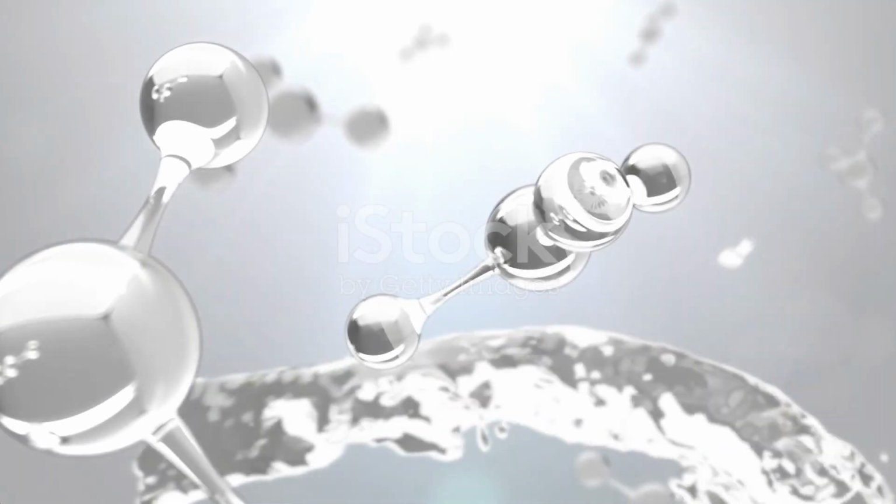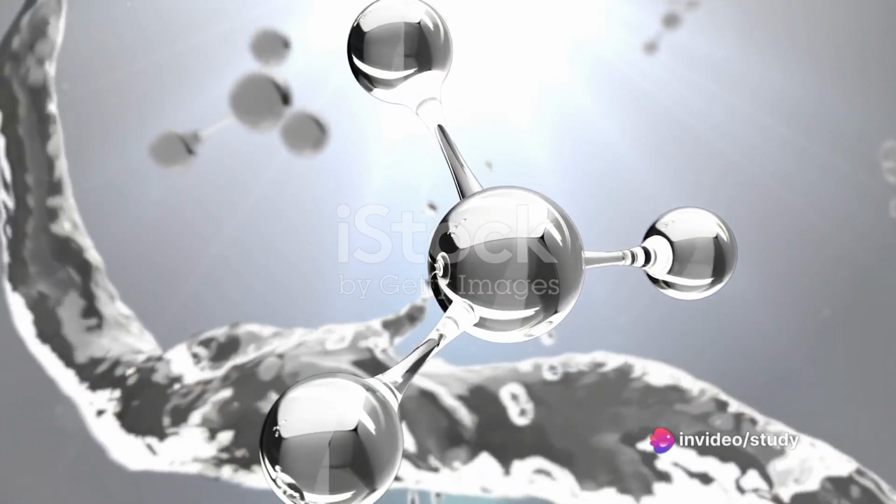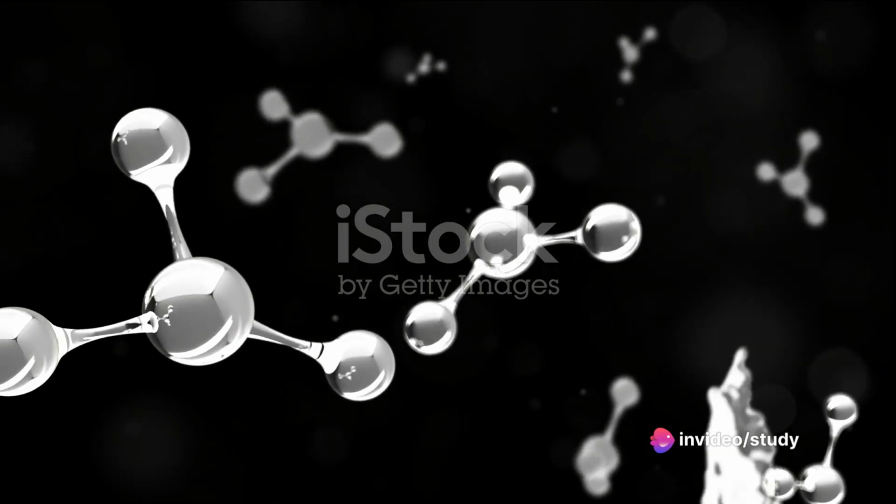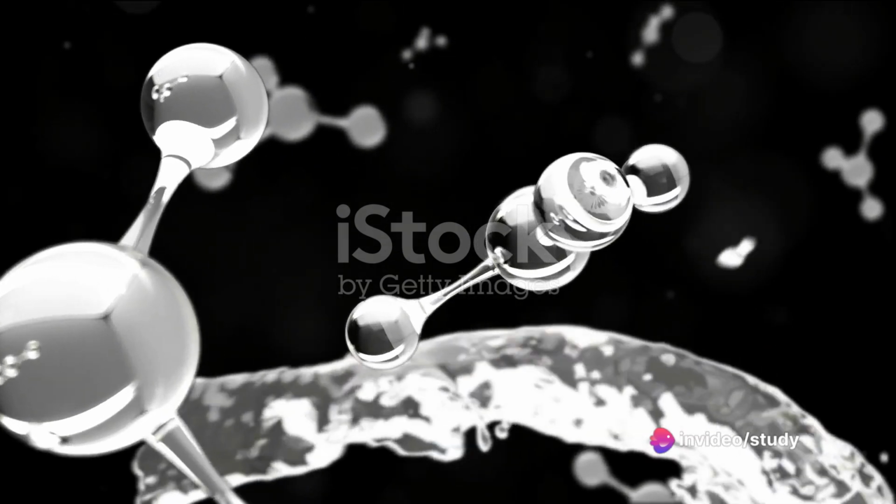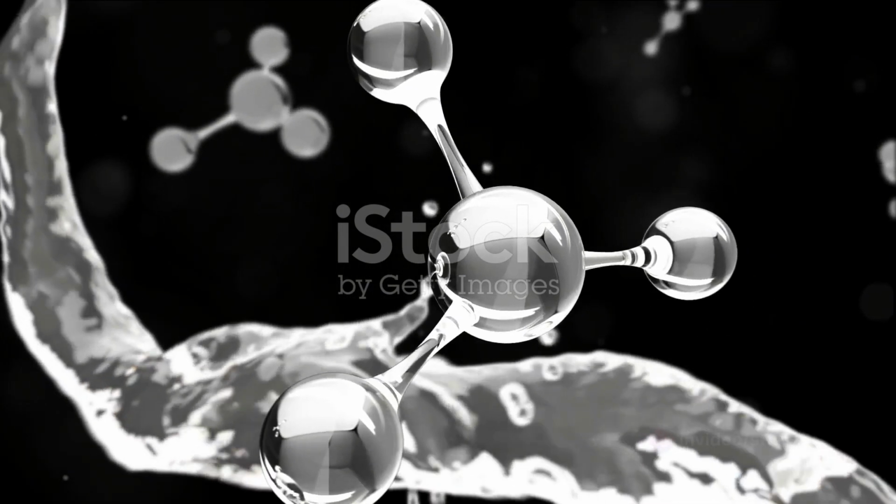The lungs contain a substance called surfactant, which plays a crucial role in this process. Surfactant reduces surface tension in the alveoli, preventing them from collapsing and ensuring that gas exchange can occur efficiently.